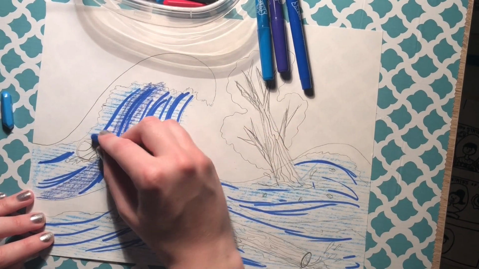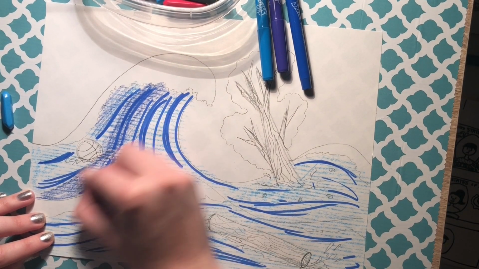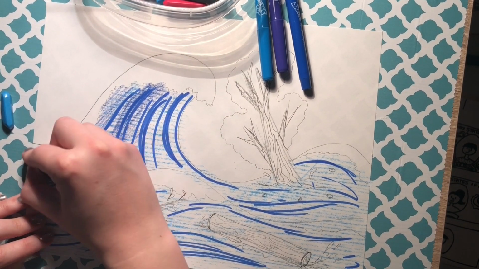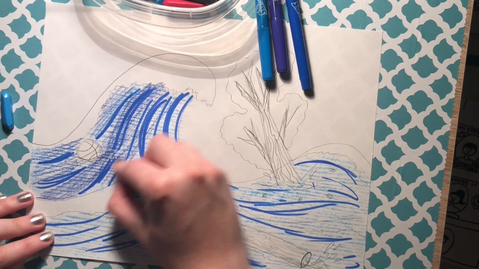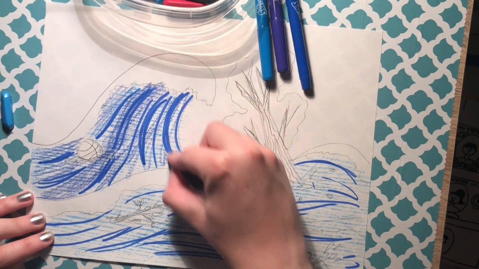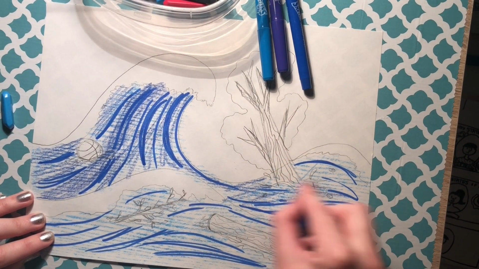And then I'm going to go back in with my dark blue. I'm going to add sections to it. We're using lots of blue and we're making sure all of our lines are going with our water contour lines, our curved water lines.